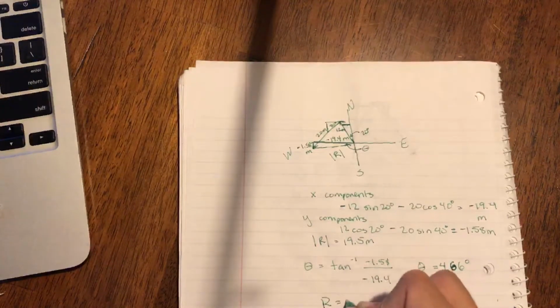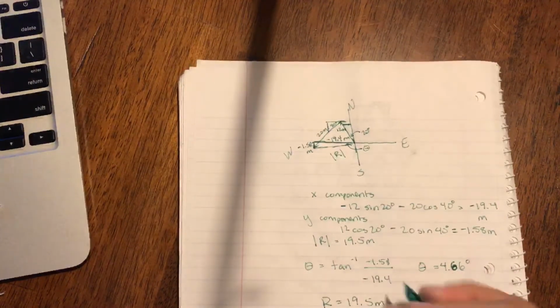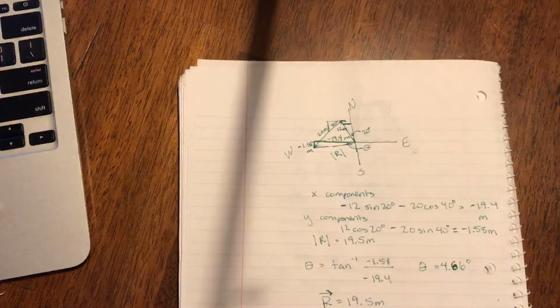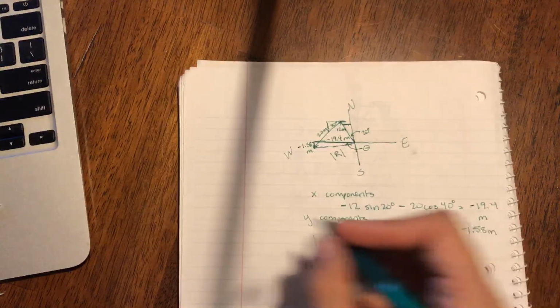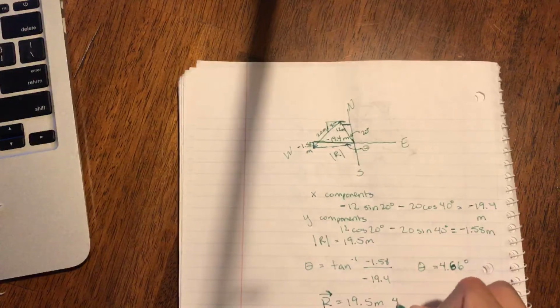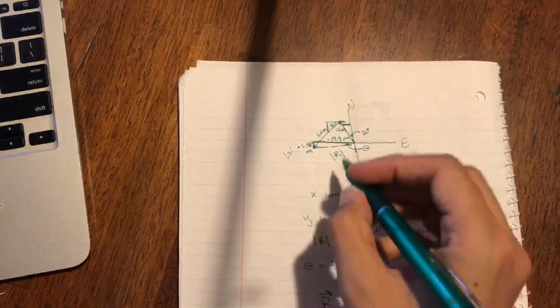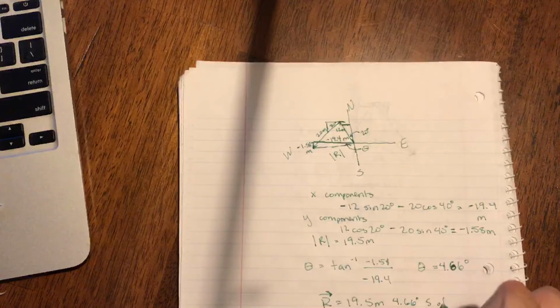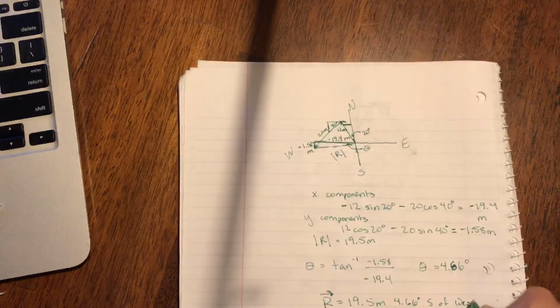So we find out that r is 19.5 meters. We can call it vector r is 19.5 meters, and it is 4.66 degrees south of west.